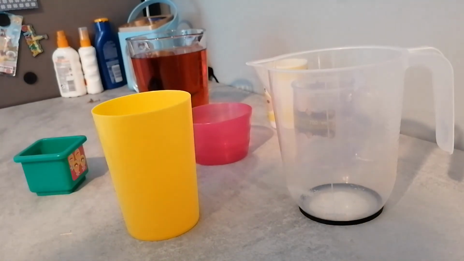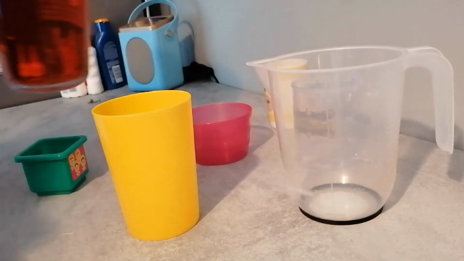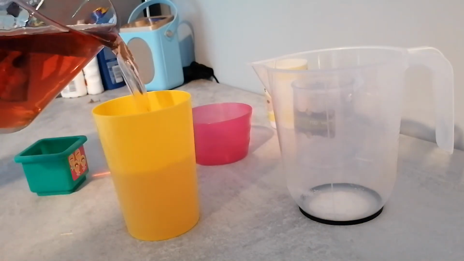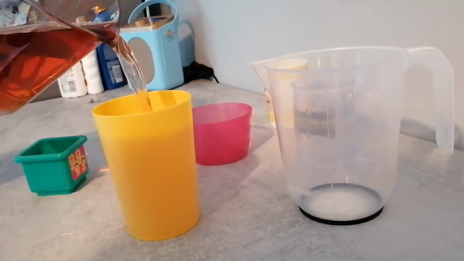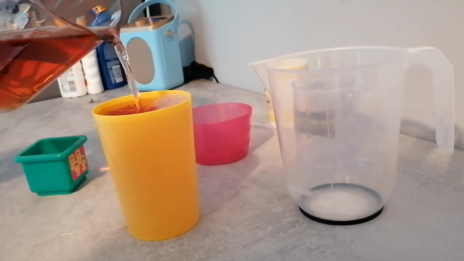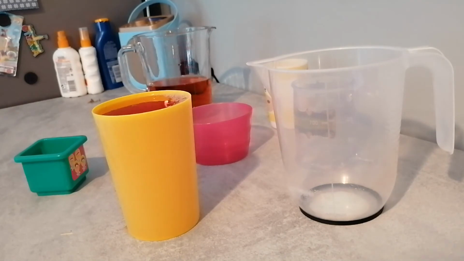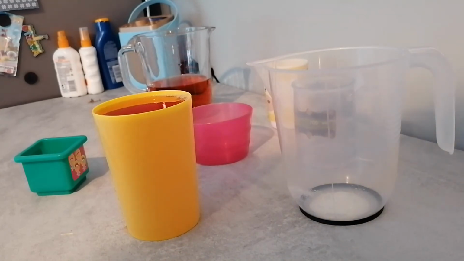So I'll show you first of all, and then we'll have a go and we'll try another container to see the capacity of that. So the first thing I need to do is to pour my water into my yellow container. Now you can see it's filling up, and I'm going to go as close to the top as I possibly can without spilling it. Okay, so I need to now have an estimate or a guess. What do I think that is going to be worth?